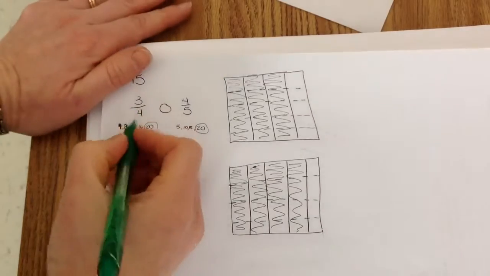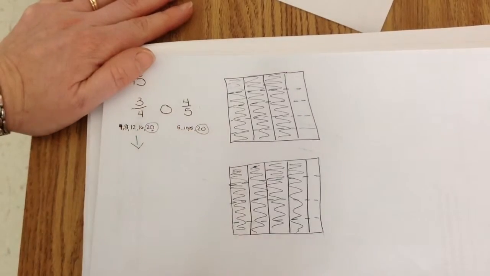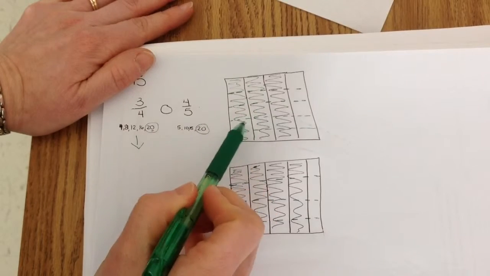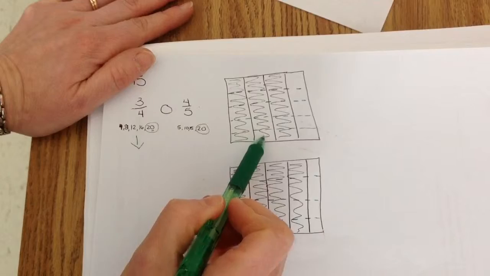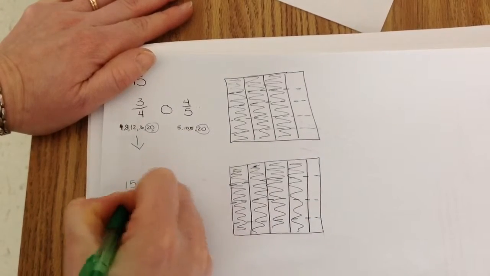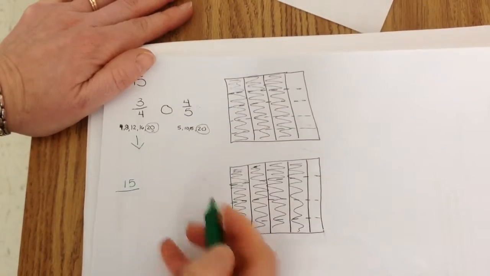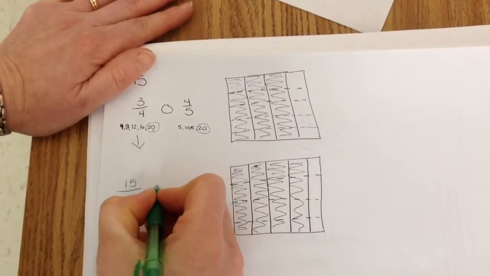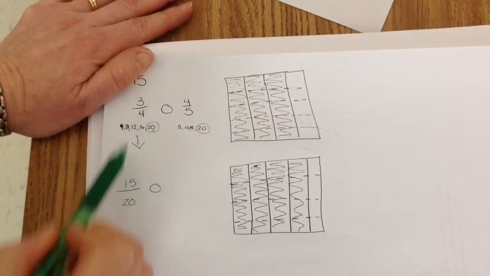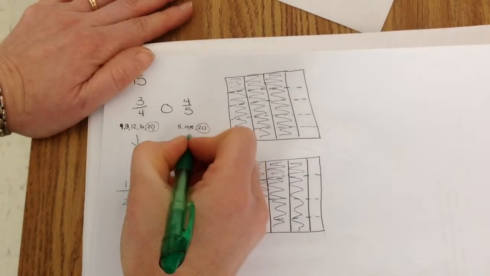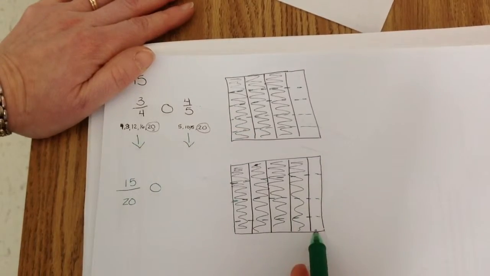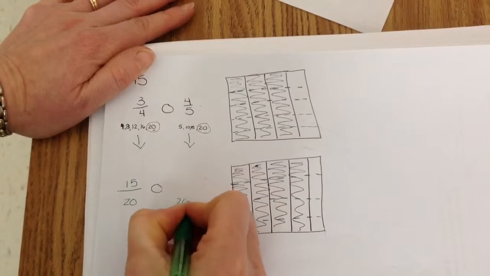So our 3/4 became what? 1, 2, 3, 4, 5, 6, 7, 8, 9, 10, 11, 12, 13, 14, 15. So it became 15 out of how many were there? Well, we made 20ths. 4 times 5 gives me 20. 3 times 5 gives me 15. So my 4/5 I had taken and divided up so that I had 20th as my denominator.